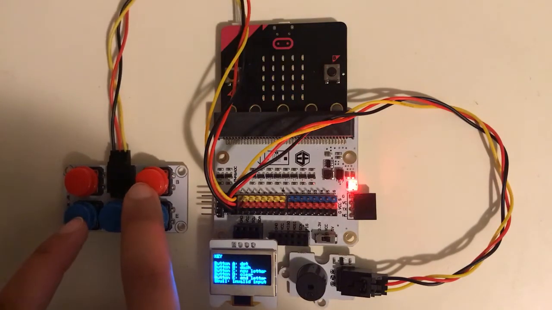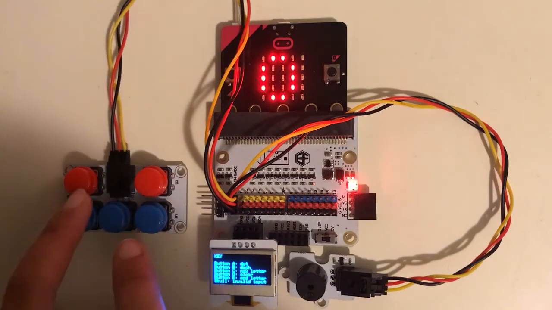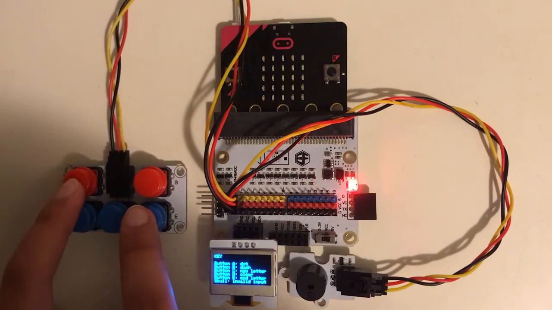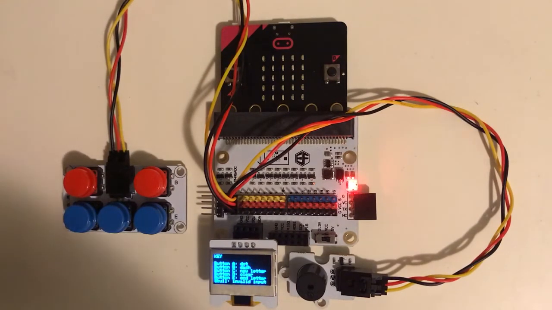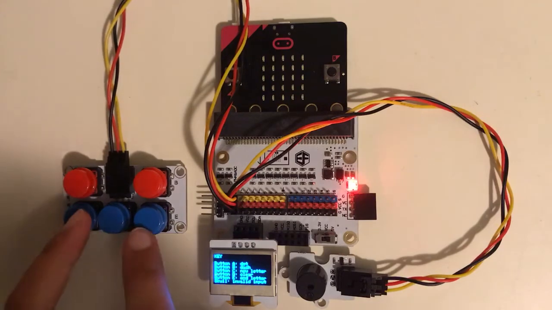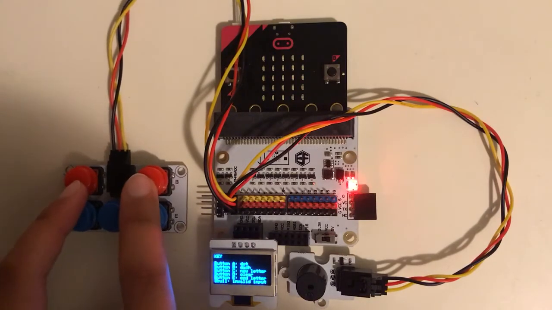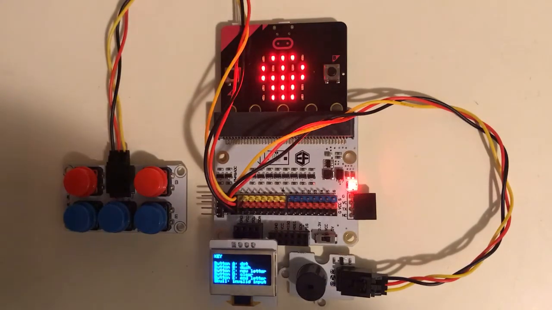S O S. The Morse code translator has the entire alphabet, and it'll show you what an invalid input looks like. So let's do that. It'll show a skull for that.